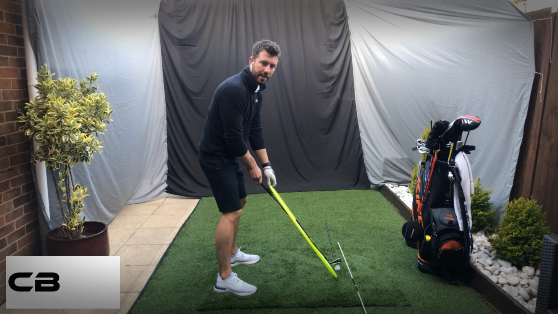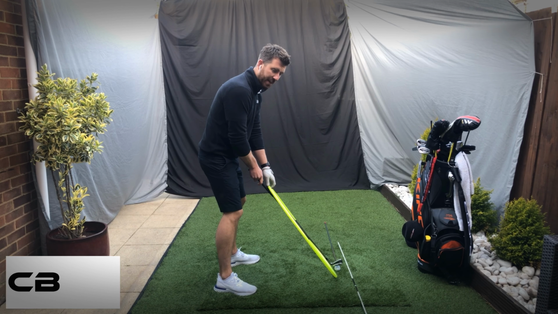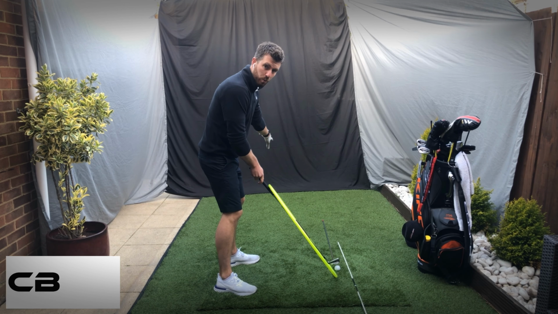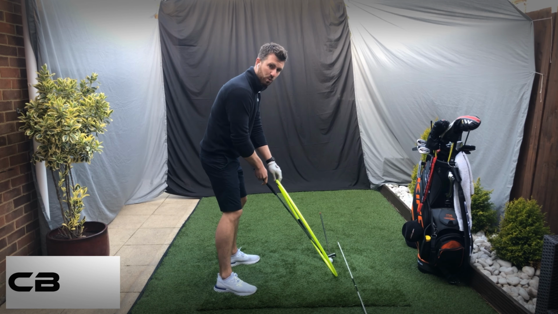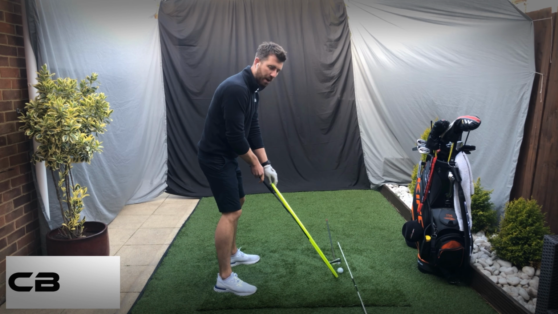For argument's sake, let's just say somewhere in the middle. It's not quite as simple as that, but somewhere in the middle would be ideal. So the club face needs to be closed, even for a fade, closed to the target. Remember this one, because we want it to start left. However, it needs to be open to the path.